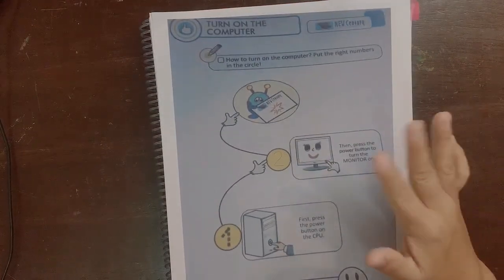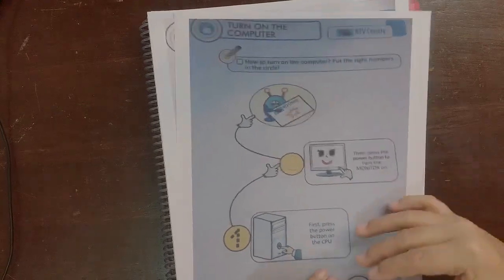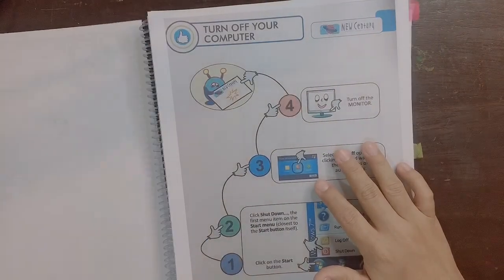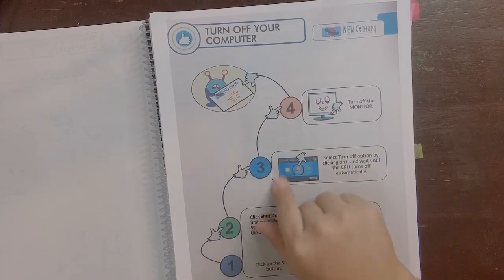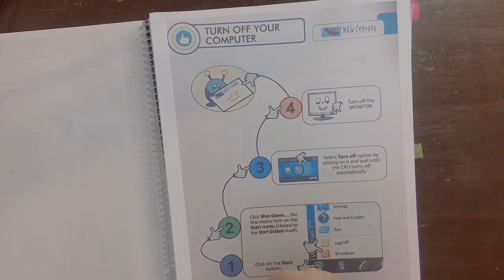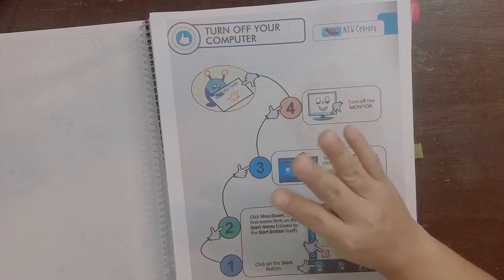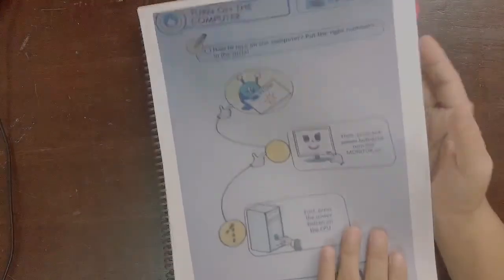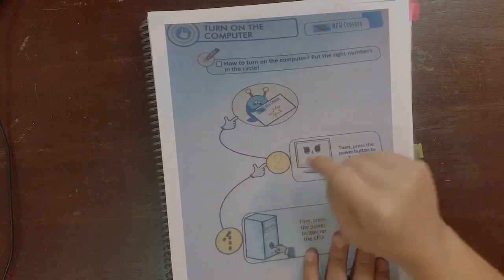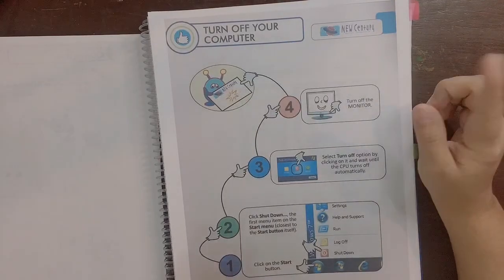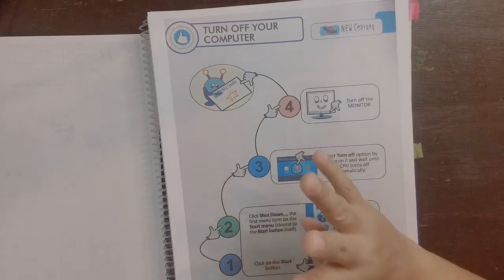Okay, sweeties, once you are done with page 11, you are going to go to the next page, page 12. Here you are going to see how to turn off a computer. Here we have 4 steps. Remember the first one? We only had 2 in order to turn on a computer. But when you turn off a computer, you have 4 steps.